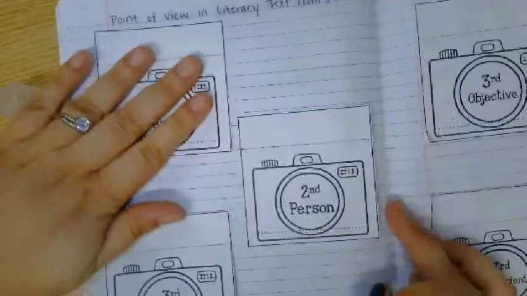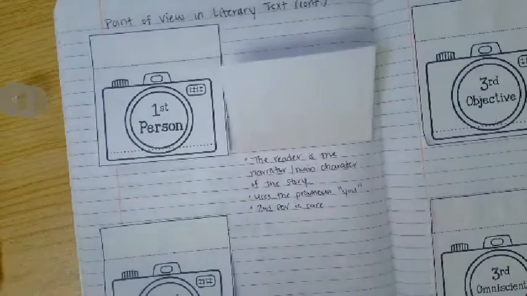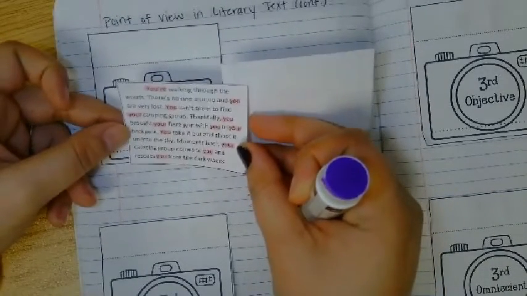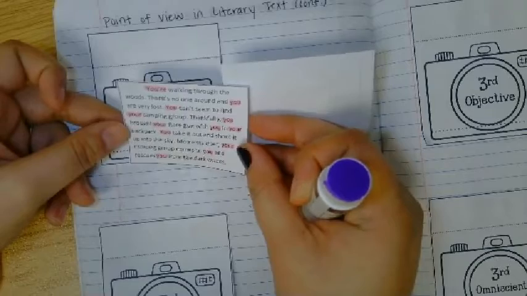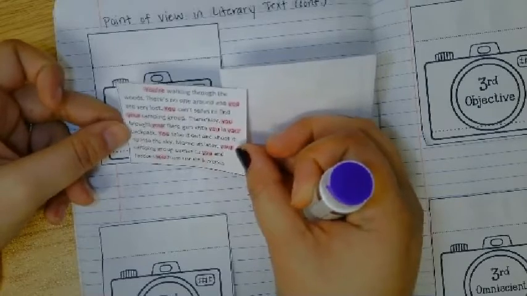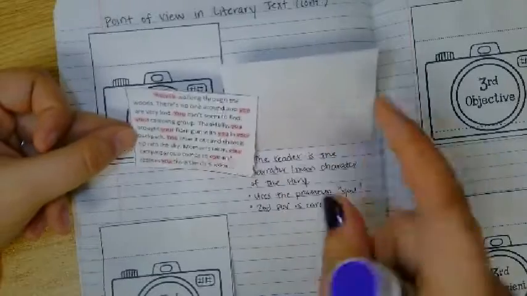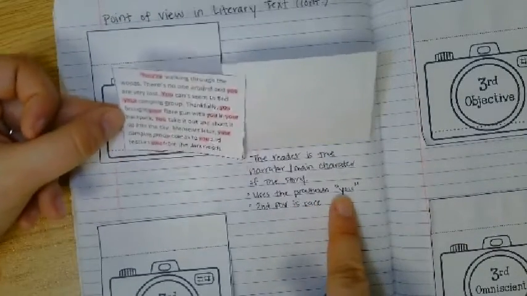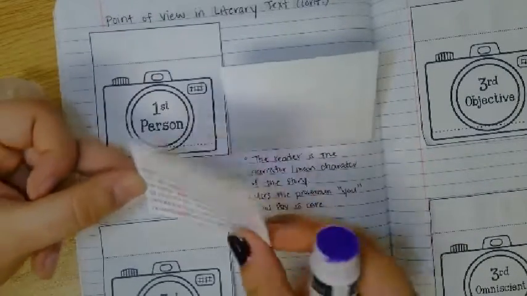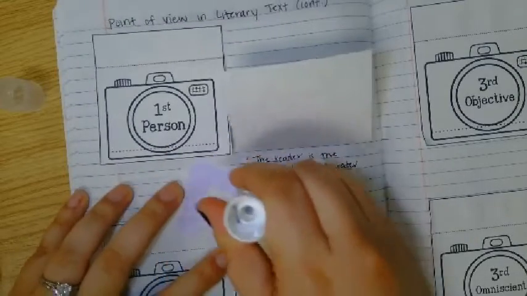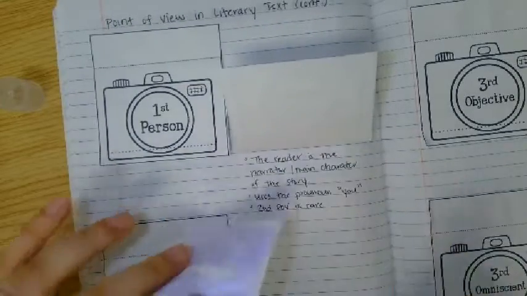Now in second person point of view, we're looking for you and your. In this story, it says you're walking through the woods and there's no one around and you are very lost. You can't seem to find your camping group. So in this case, I'm seeing second person point of view because I'm seeing the pronoun you and the reader is the main character. So I'm going to go ahead and glue this in to the back of second person point of view.